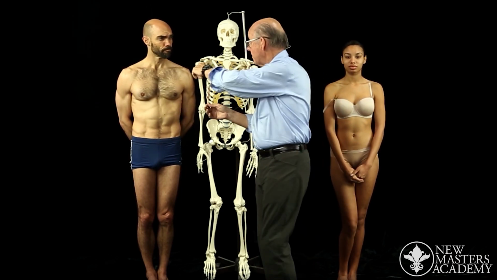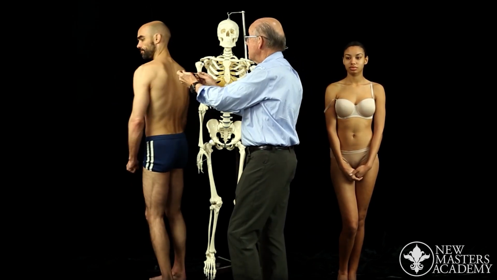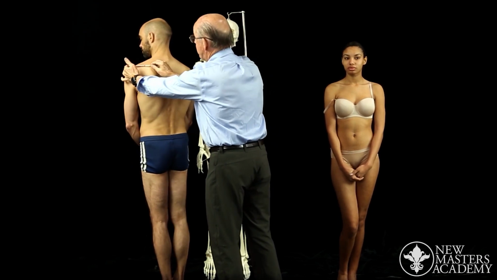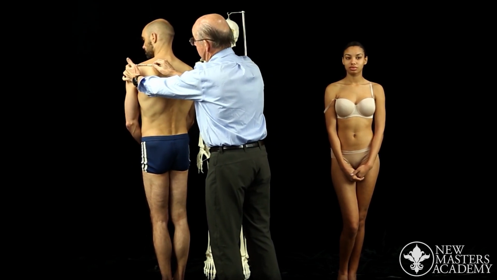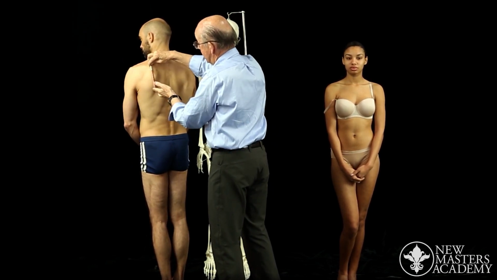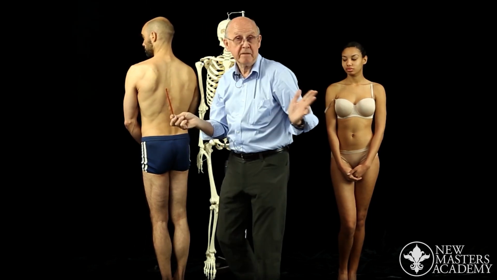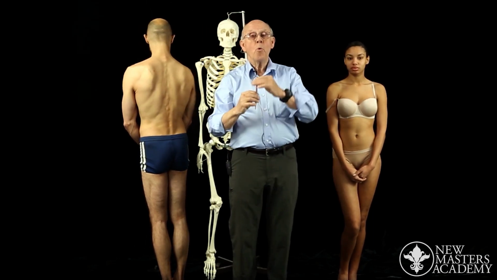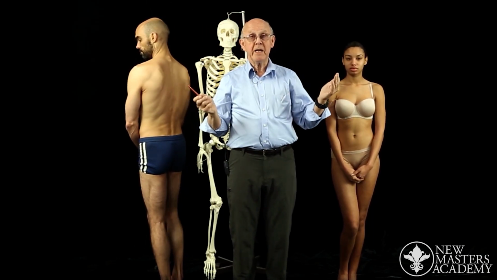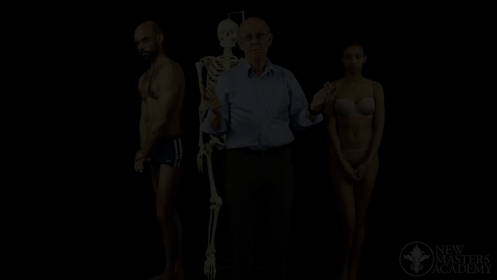Now let's turn around here for a second, Clay. You see it's the same basic proportion. It corresponds to the length of the scapula, and the scapula coming down. Same thing. So it's not a complicated thing. It's really just one measurement.